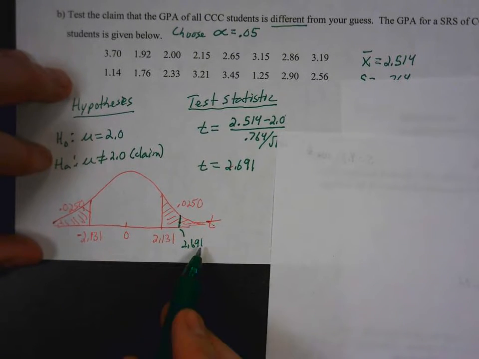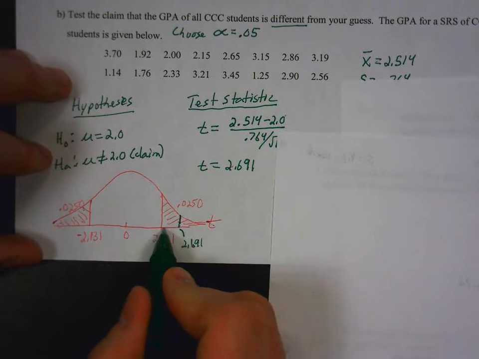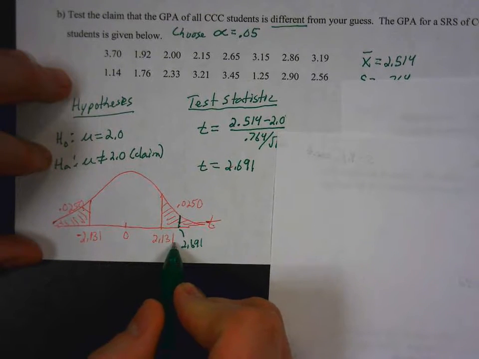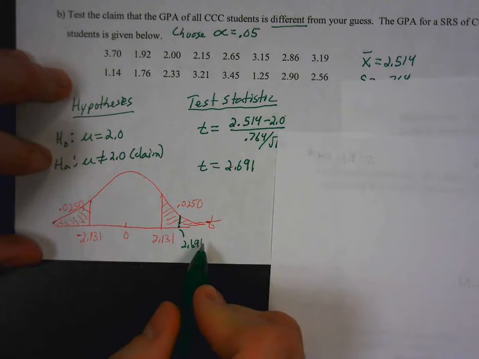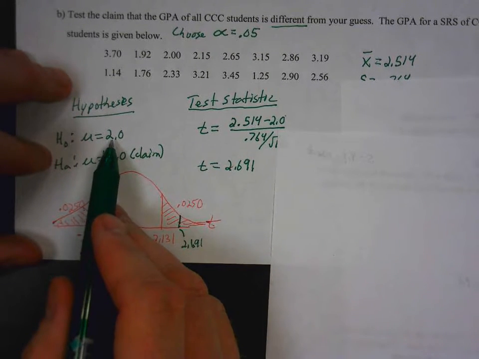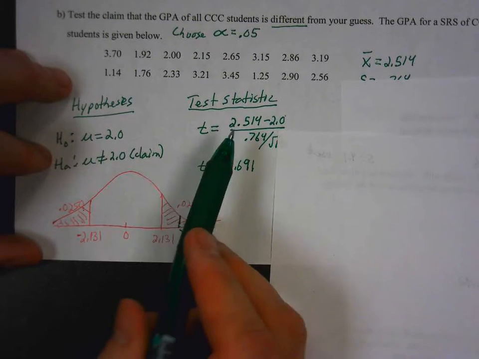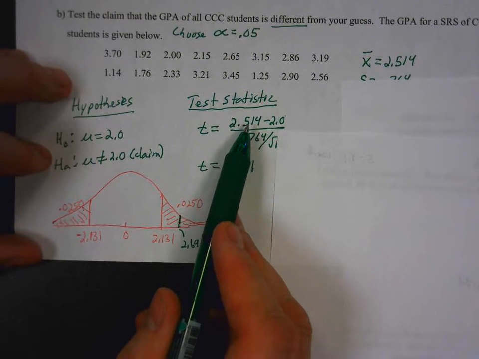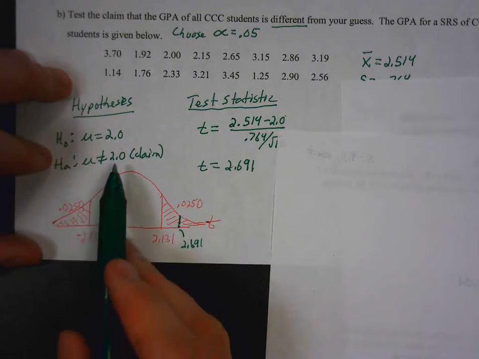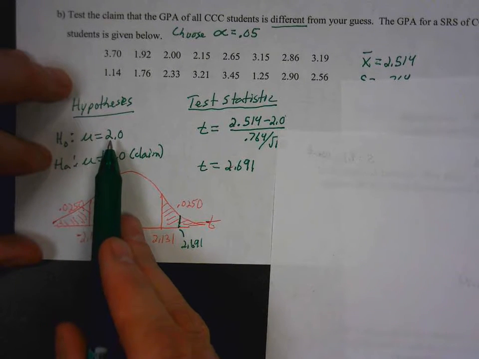Our test statistic of 2.691 is farther to the right than 2.131. So that means that t value is more extreme than we would have expected if the mean really was 2.0. So our sample mean of 2.514 was more unusual than we would have expected if the population mean really were 2.0.